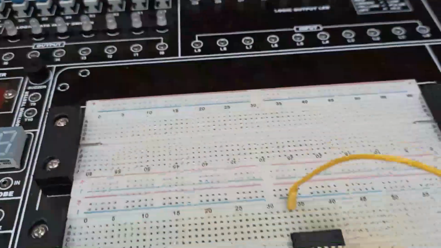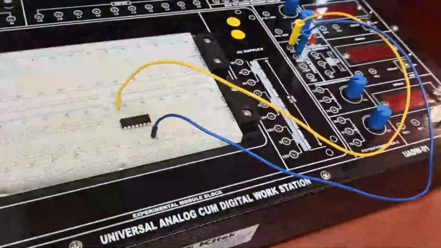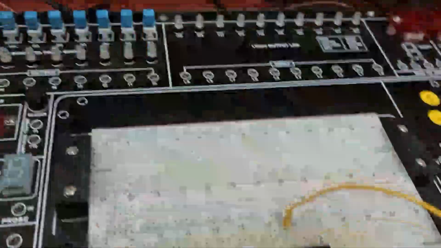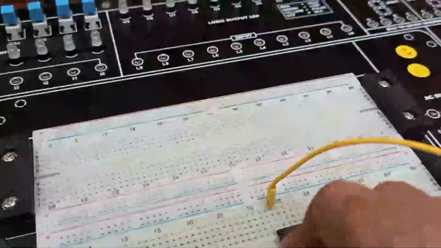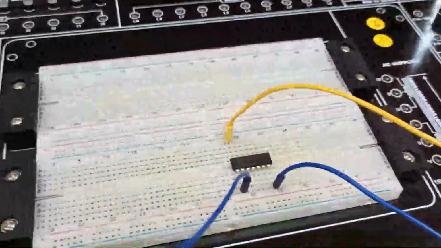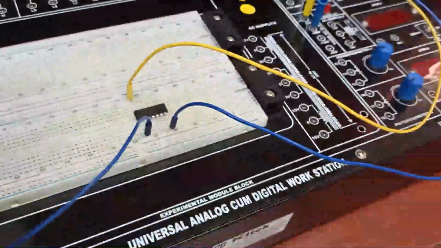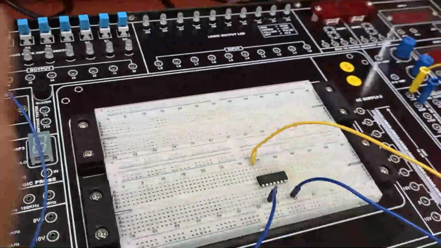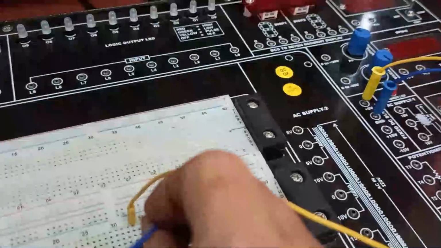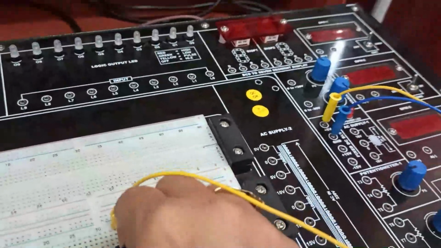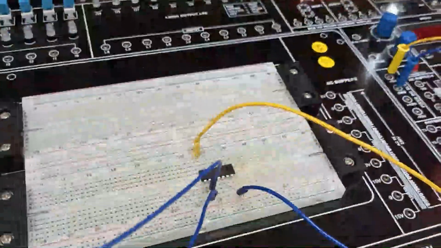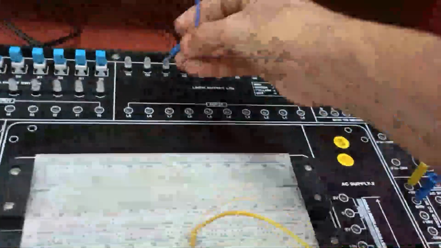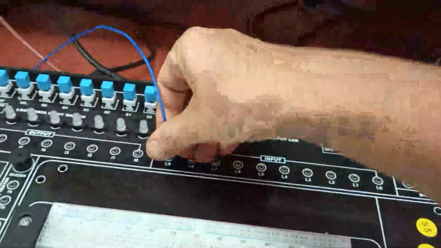Pin numbers 1 and 2 are the inputs. I will take inputs from this place. Pin number 1 is on this input, and 2 is another input. And pin number 3 is the output.